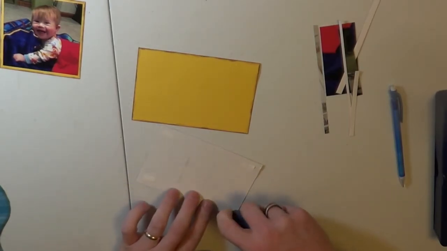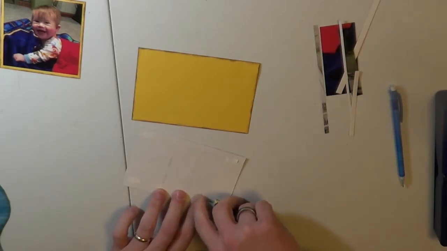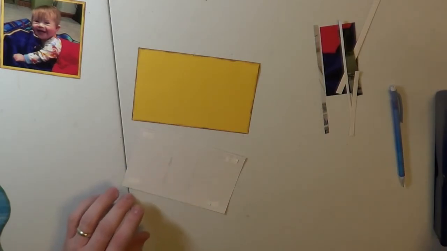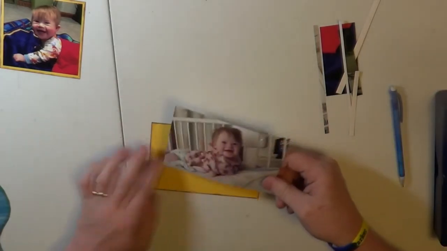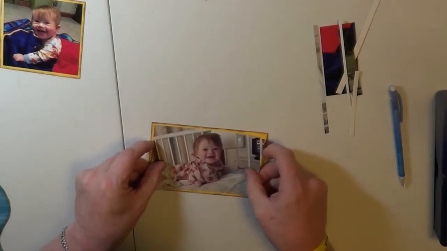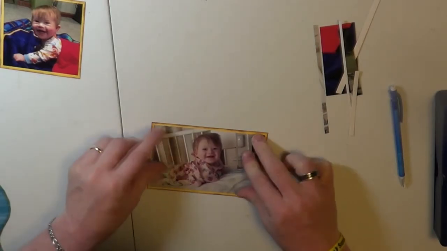I'm having a little problem with my tape runner here. Might be running out of tape. There we go. And let's get this photo taped down on this mat. And that's how you photo mat.